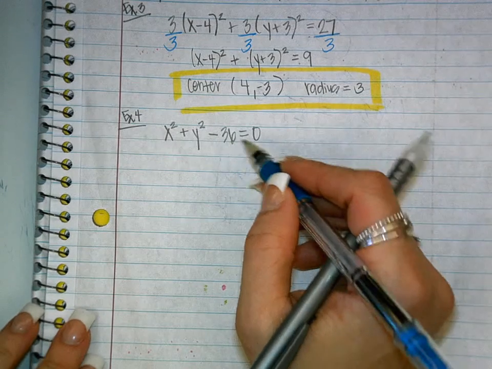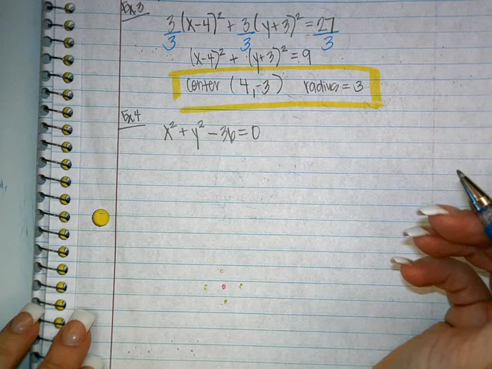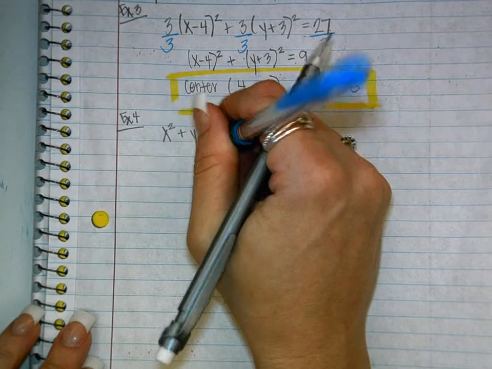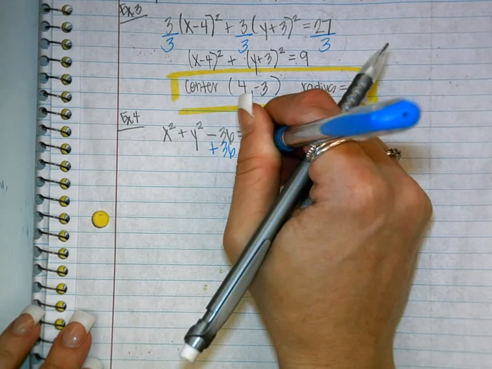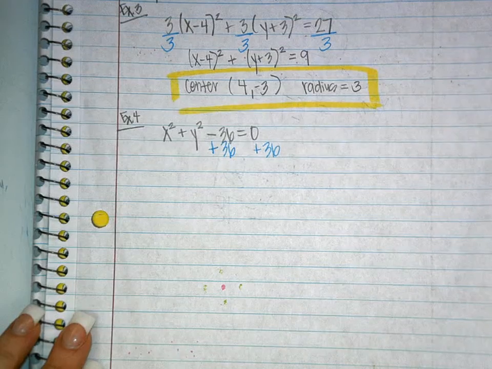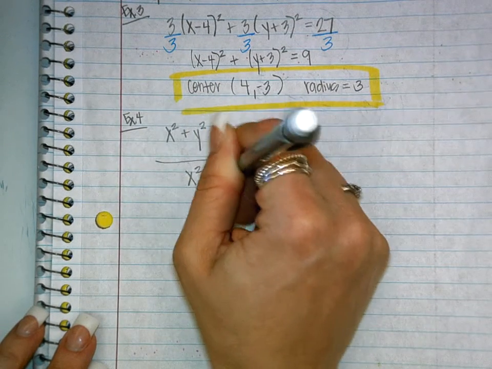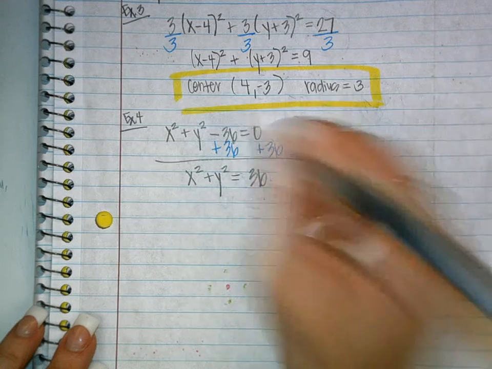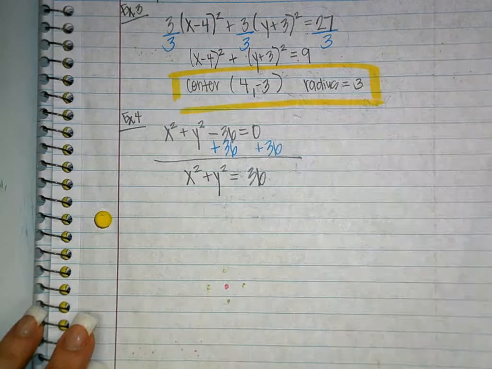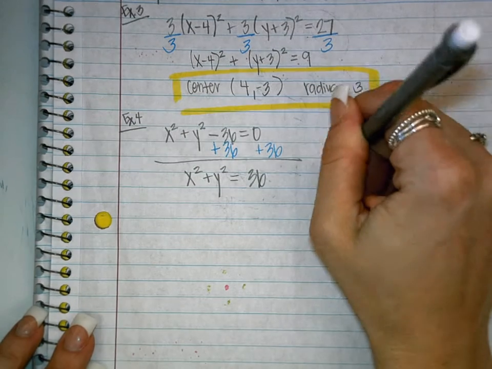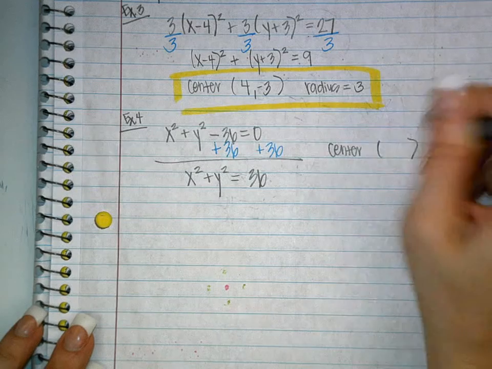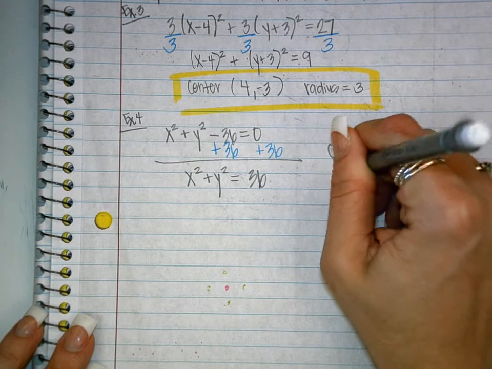So how would you move the whole number to the other side? Subtract it. Add it. It's already subtracted, so you're going to add 36 to both sides. That would give you x squared plus y squared equals 36. From there, can you state the center and the radius? Yes, should be able to. Okay, what's the center of this circle?